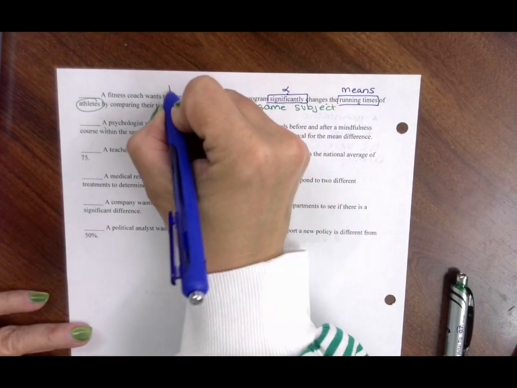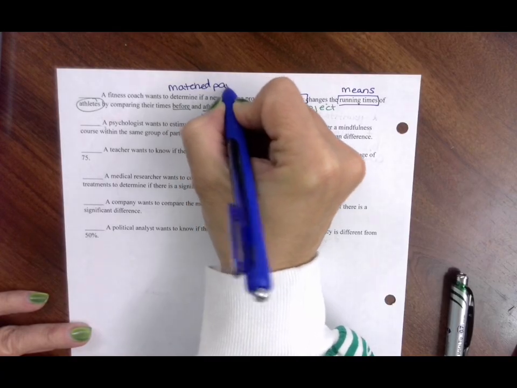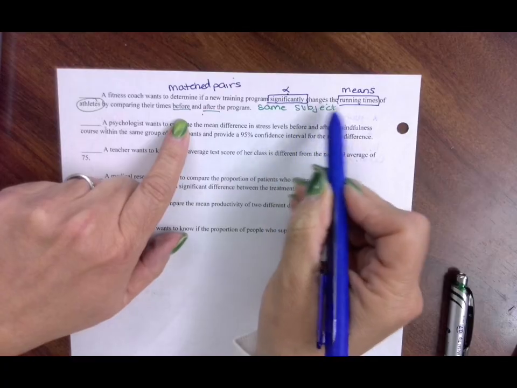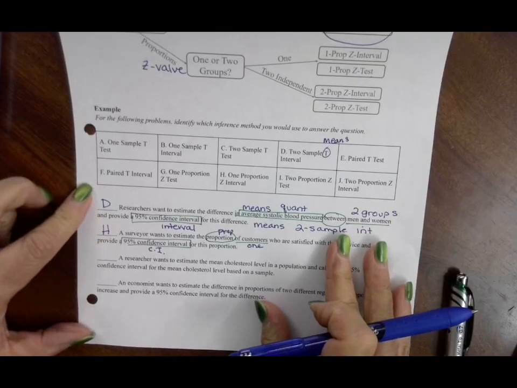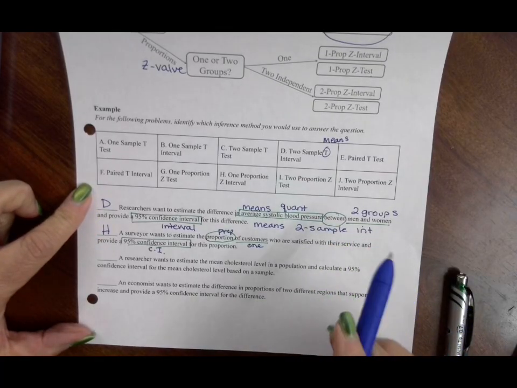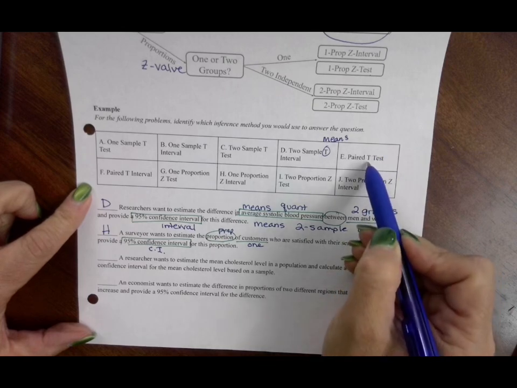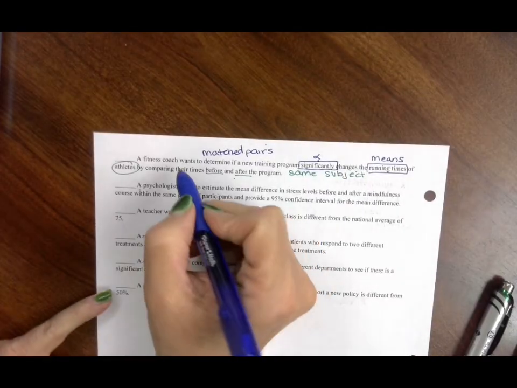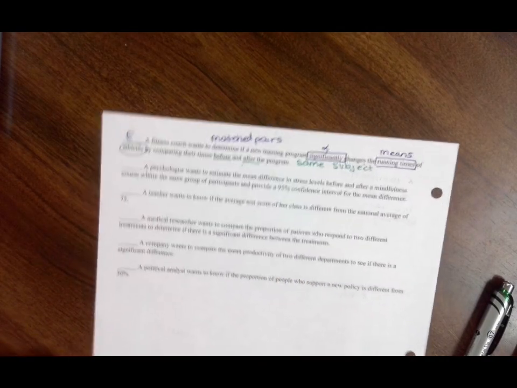So this is a matched pairs test for means. If I go back over here to my examples, I am going to have a paired t-test. T, again, because it's means. So a matched pairs t-test, that was E.